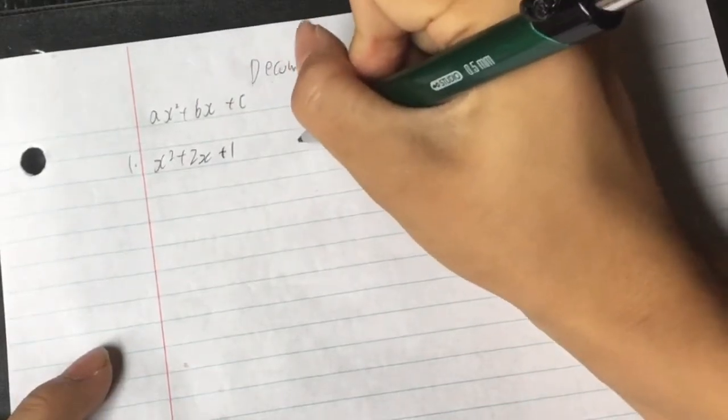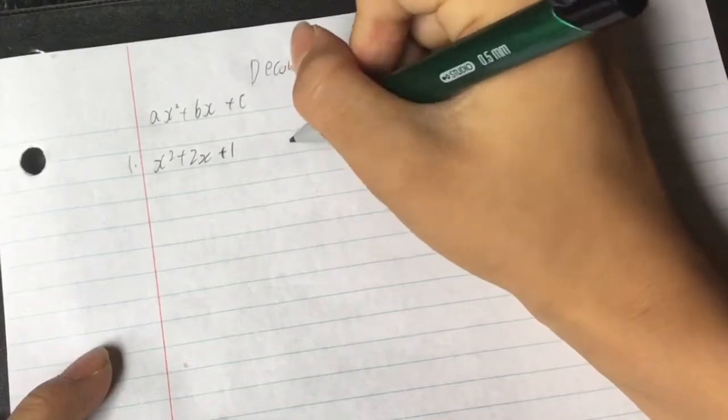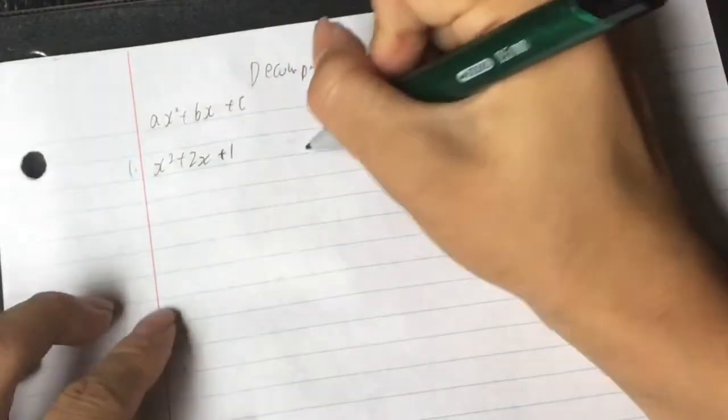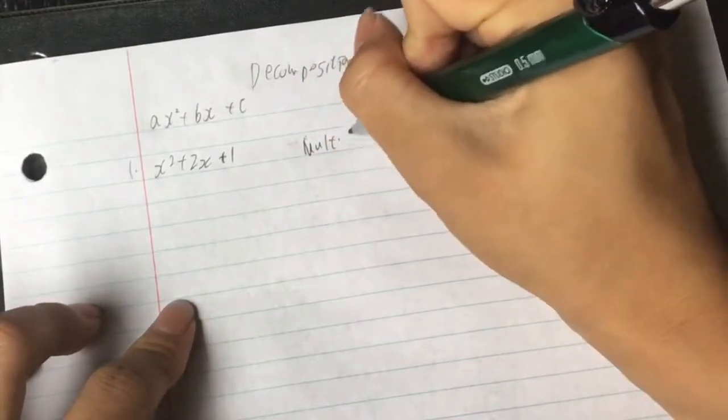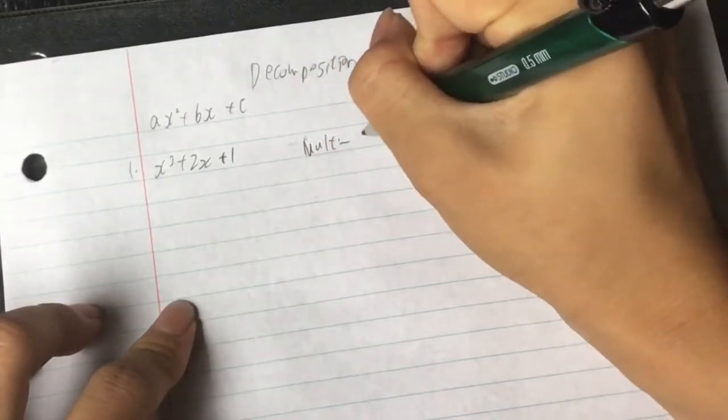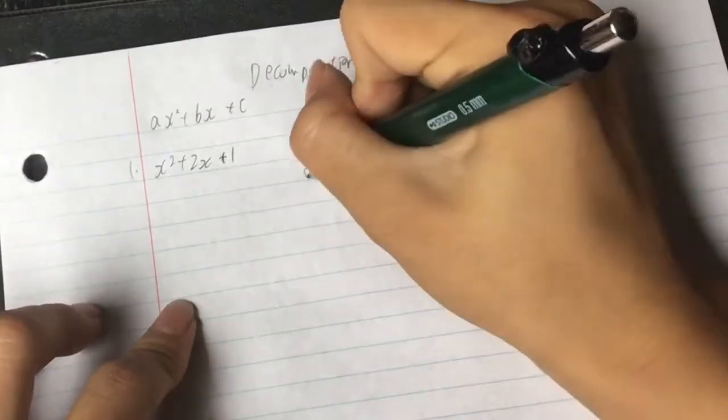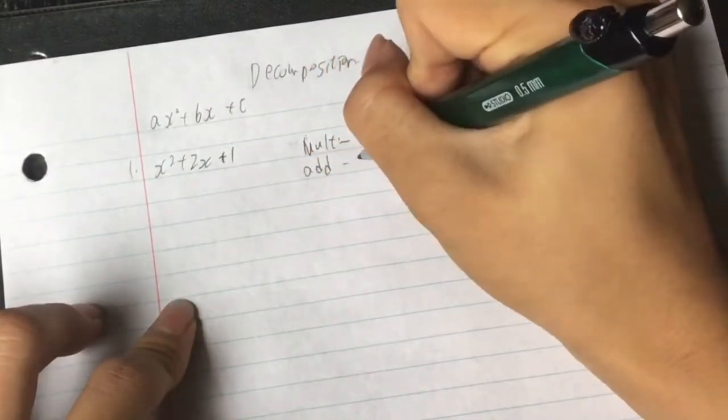On the side here, you just do rough notes. I like to call this the man method. So two numbers that multiply to 1 and add to 2.